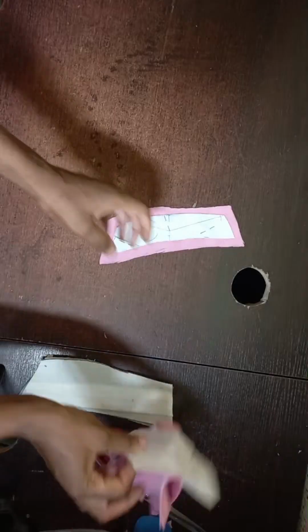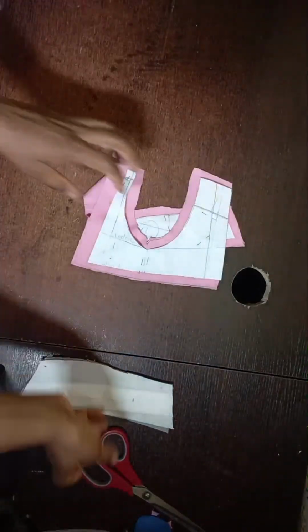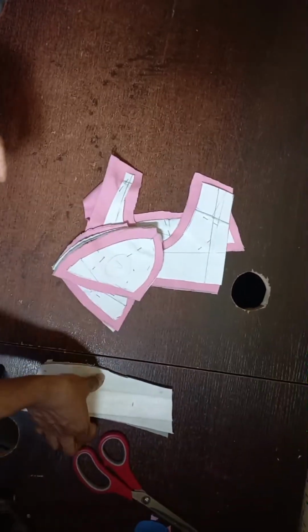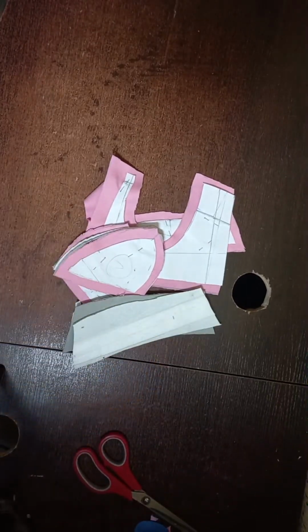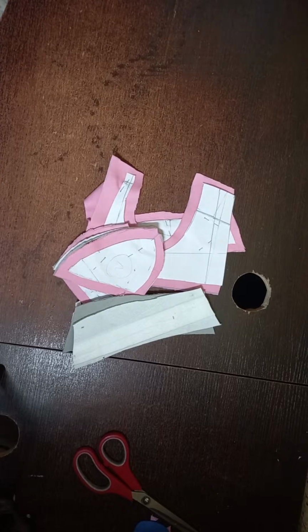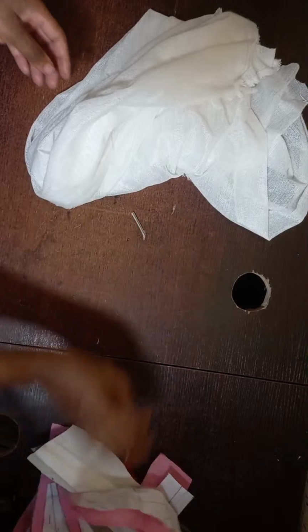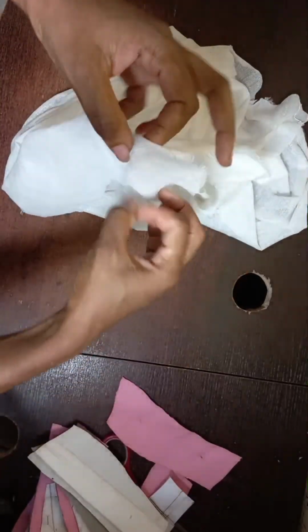So now cut the interfacing for each of my panels. I'm going to be using this. We call it Este around here. Let me set this aside.